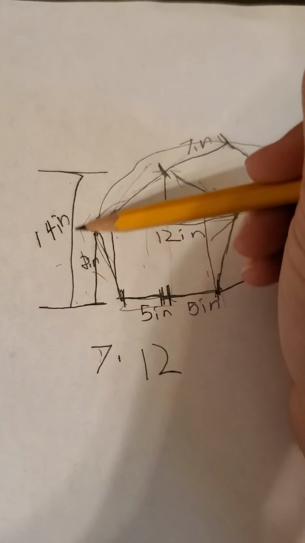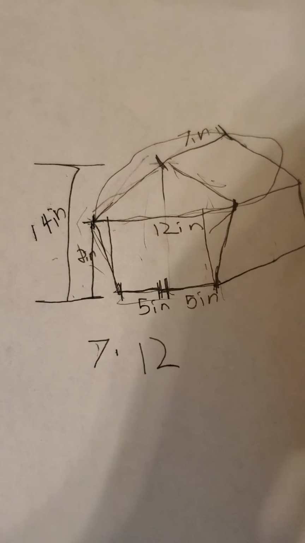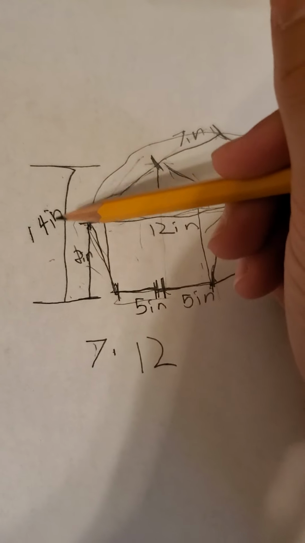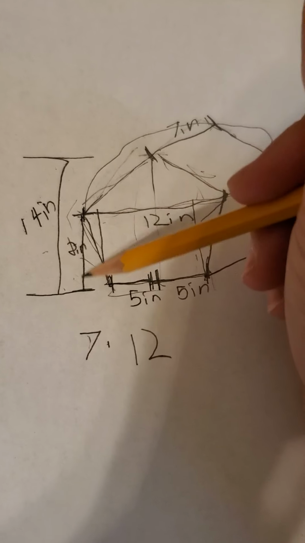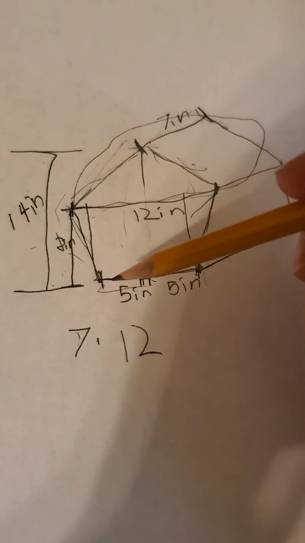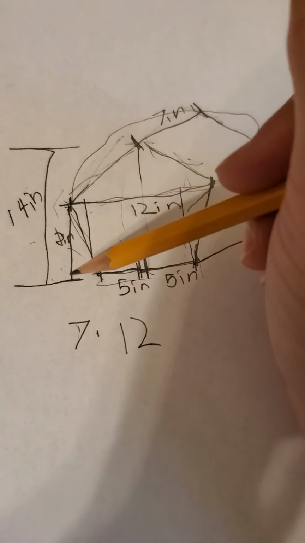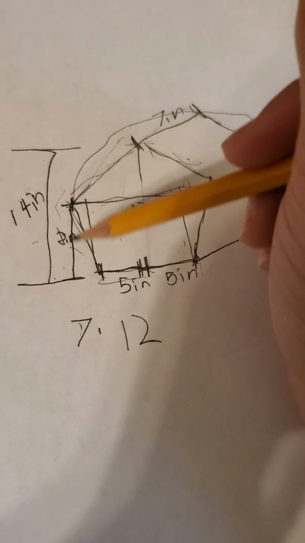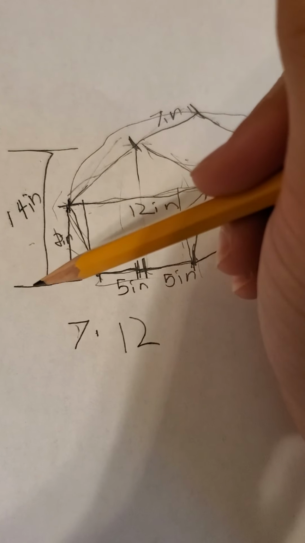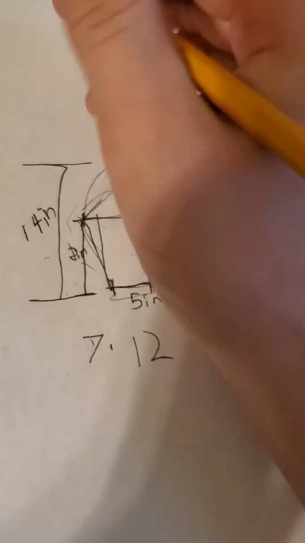The entire height of this birdhouse is going to be 14 inches. But the little trapezoid that we have down here is only 8 inches tall. So all you do is 14 minus 8, you get 6 up here.